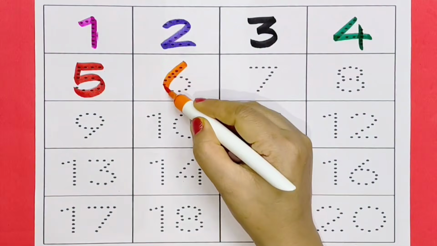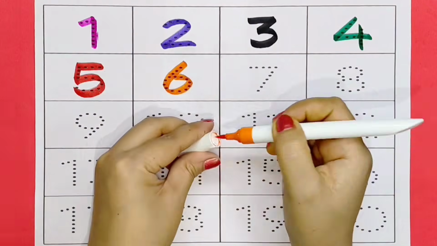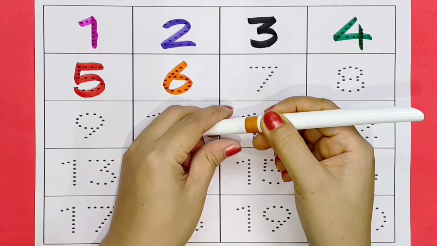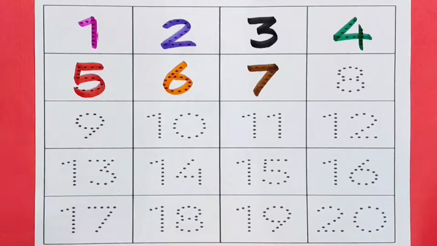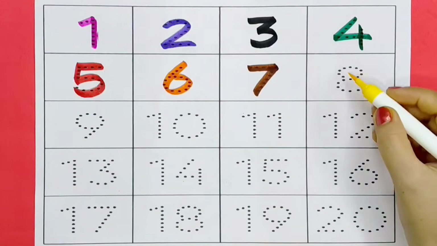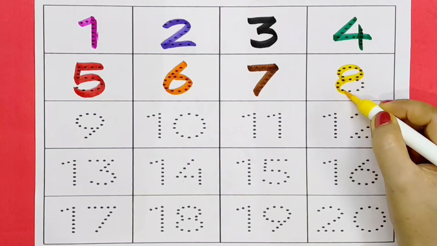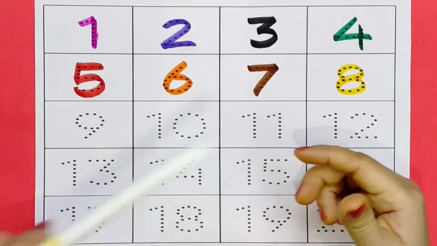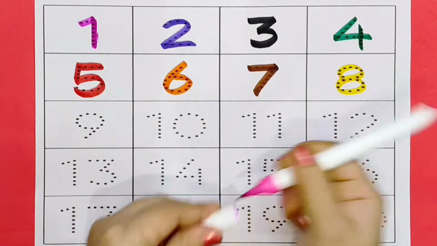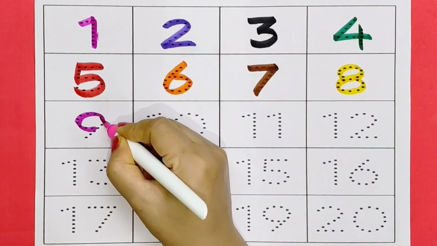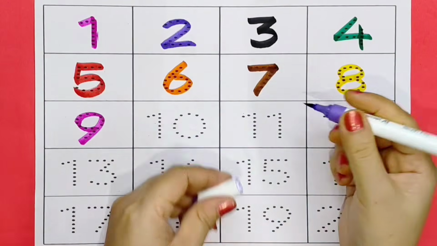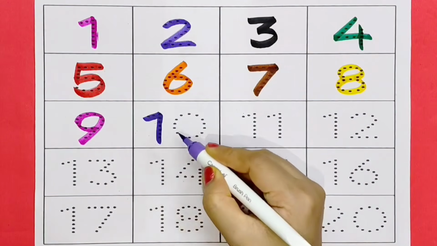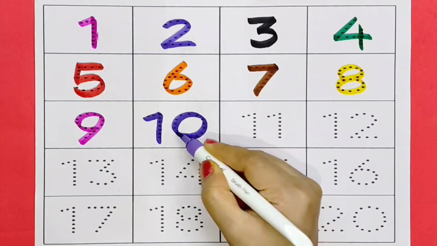Orange color. 6. Brown color. 7. Yellow color. 8. Pink color. 9. Purple color. 10.